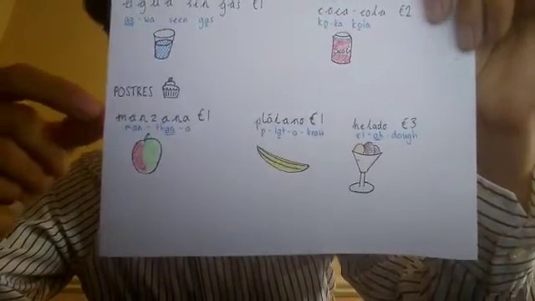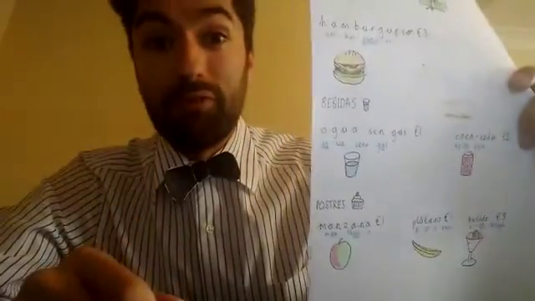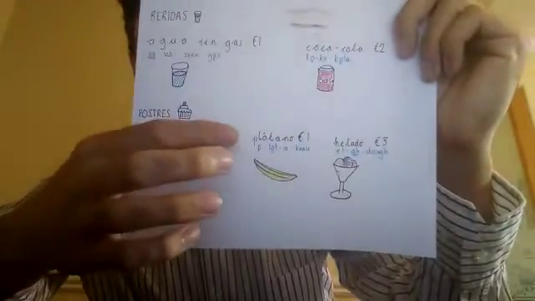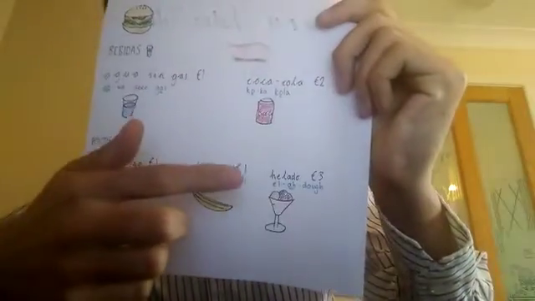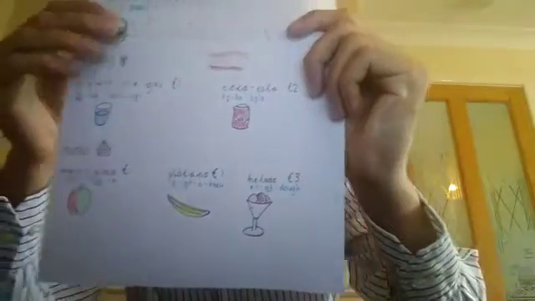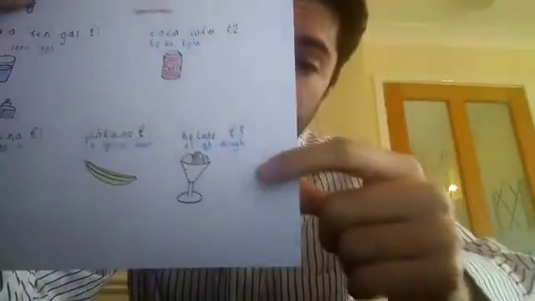So we've got a manzana. You might remember that one from last time. We've got a plátano as well. That was there last time. And we've got helado, which is ice cream. And again, just like the rest, I've put it in blue, so it's a really comprehensive breakdown of how to say each of these words.